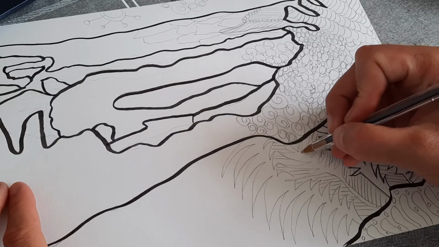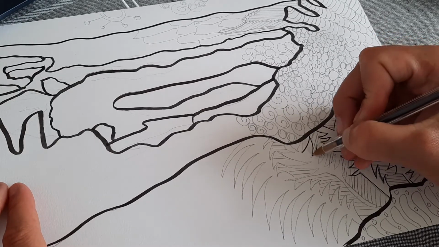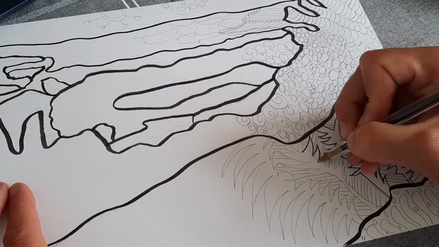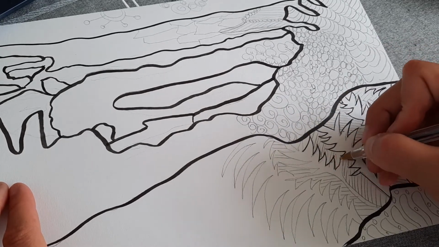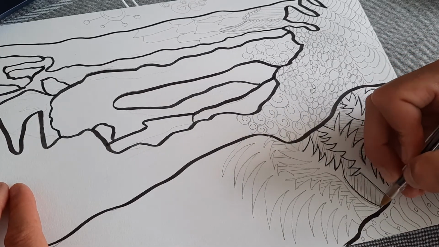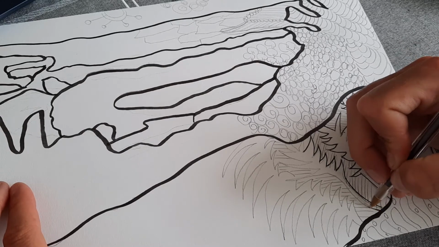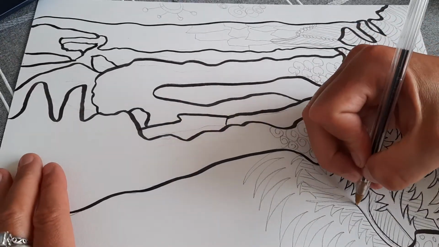Before you move on to another job, you could do 10 minutes of Zentangle Landscapes. Get yourself nice and relaxed. Do an hour of your other work, and then come back to this, so it doesn't have to be done all in one go.